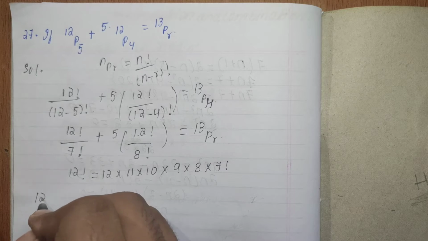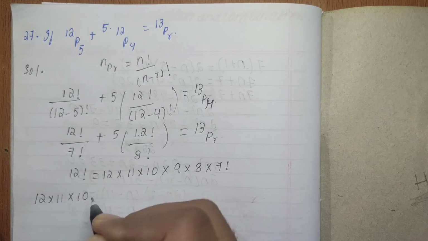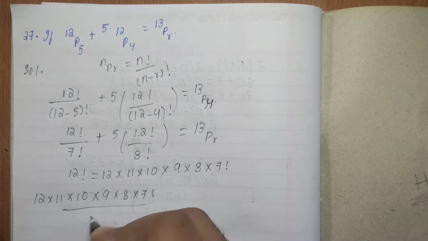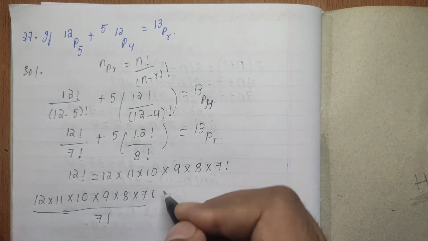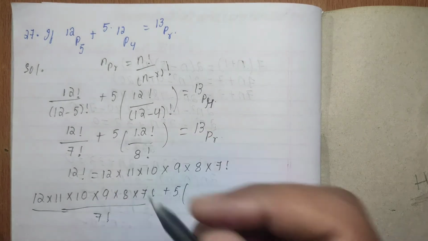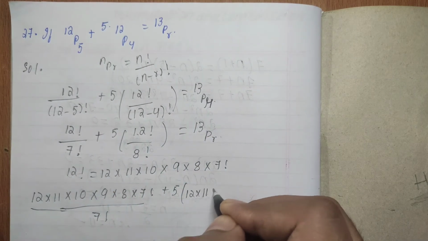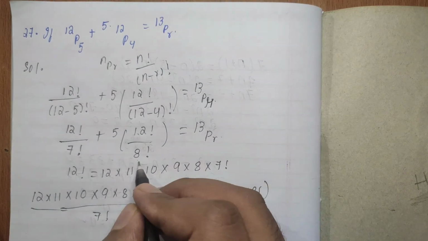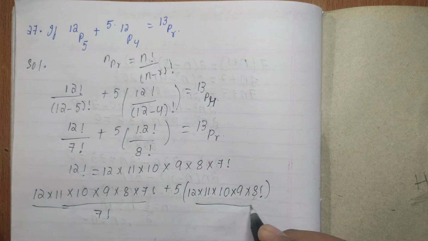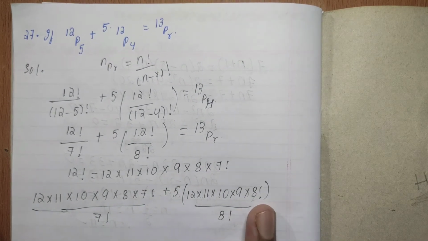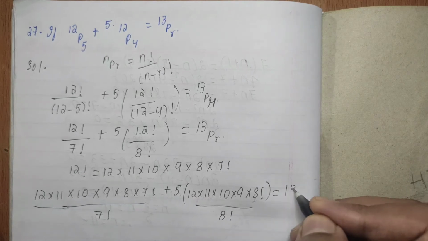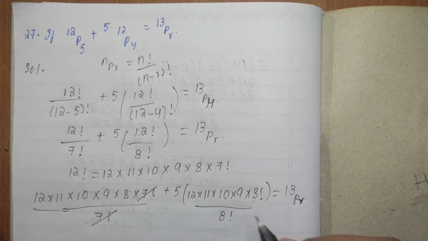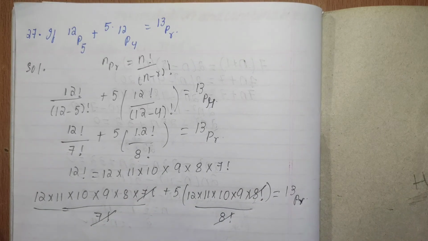So apply this: 12 into 11 into 10 into 9 into 8 into 7 factorial by 7 factorial, plus 5 into this 12 factorial, 12 into 11 into 10 into 9 into 8 factorial, because you are having 8 in the denominator. So to eliminate 8, we have to write up to 8 factorial. 7 factorial, 7 factorial, 8 factorial, 8 factorial gets cancelled.